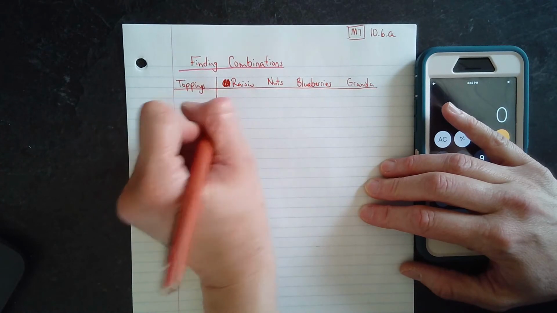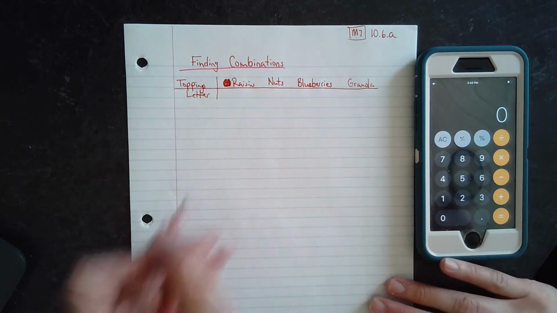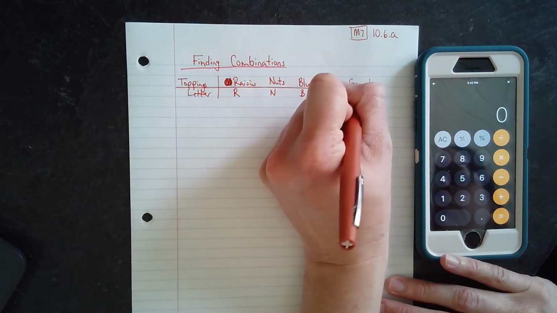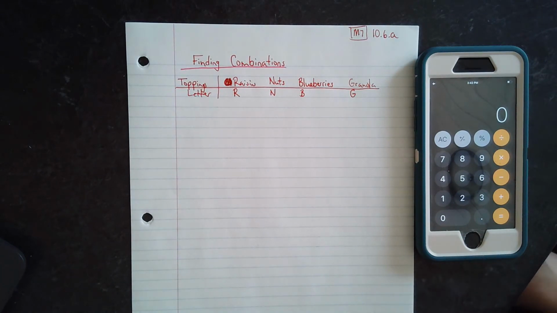We're going to show those each with a letter just to make it easier to work with them. So for raisins, we'll be using R. For nuts, we'll use N. For blueberries, we'll use a B. And for granola, we'll use a G. So in this case, it doesn't matter what order you put the toppings on unless you're super picky, but really what matters is just what toppings you have on your yogurt.